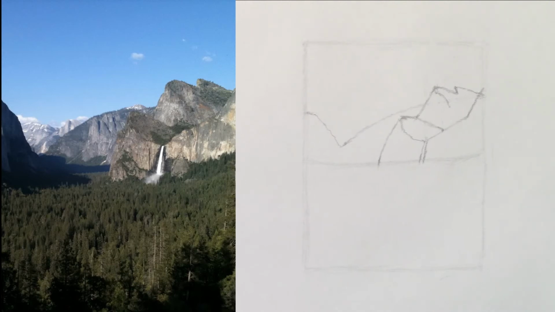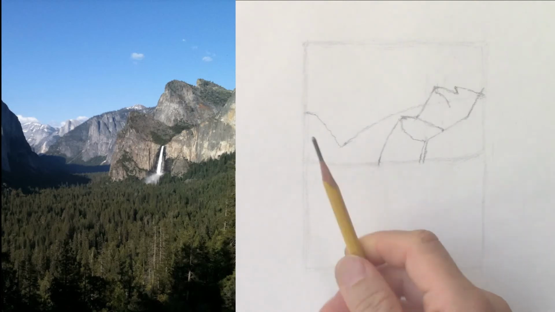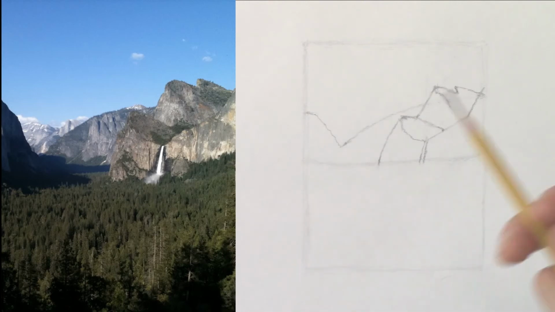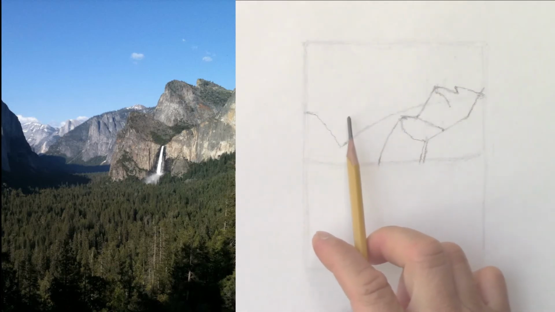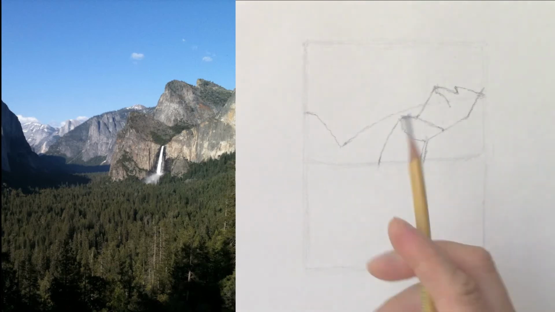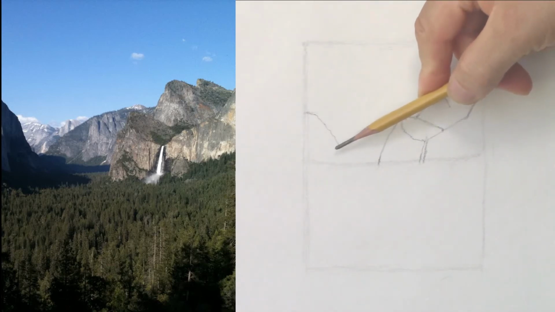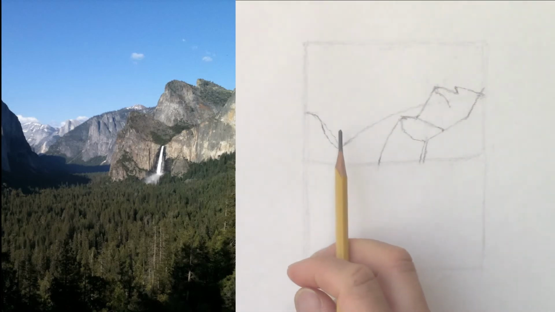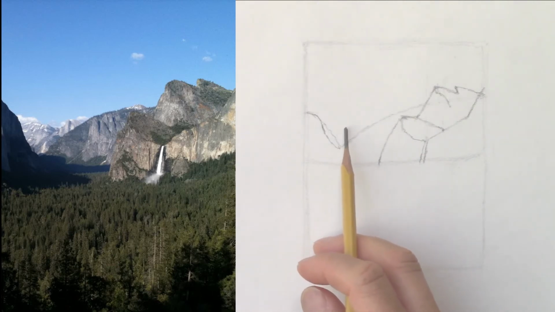Let's refine. I lost my pencil. Always have an extra pencil, so you stay focused on your drawing and you're not distracted. I'm going to finish the left side before working on the forest. Here I can see that this line is more curvy. It's going to give me more room for the mountains in the background.